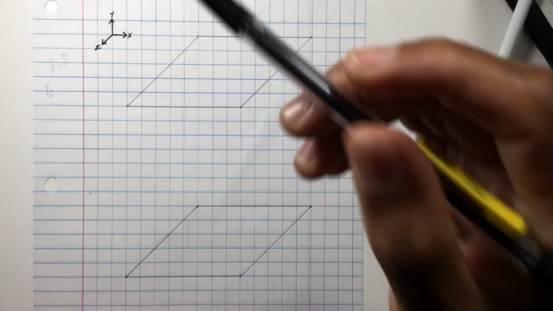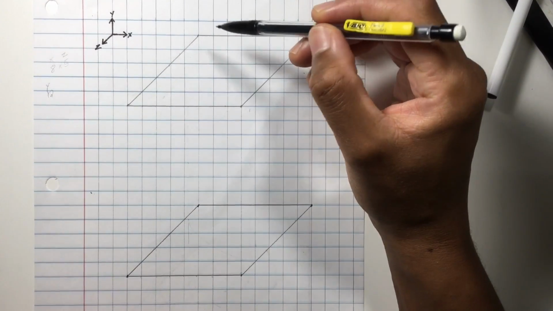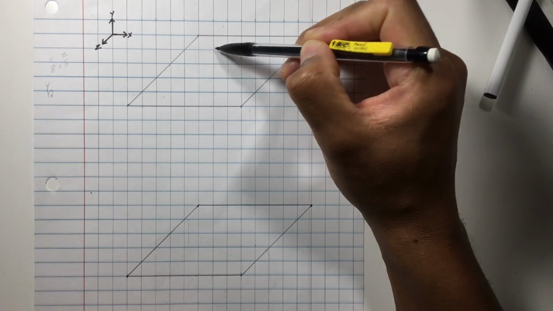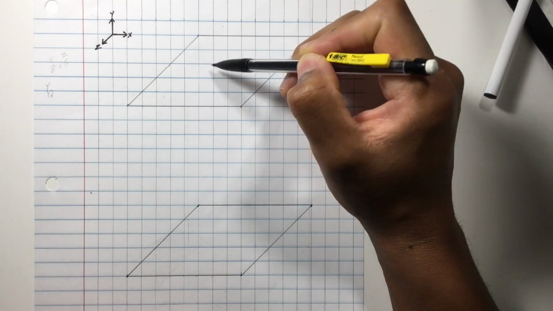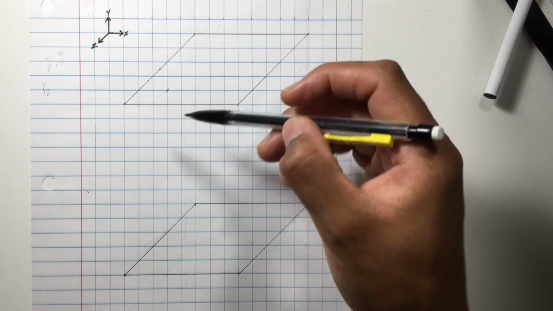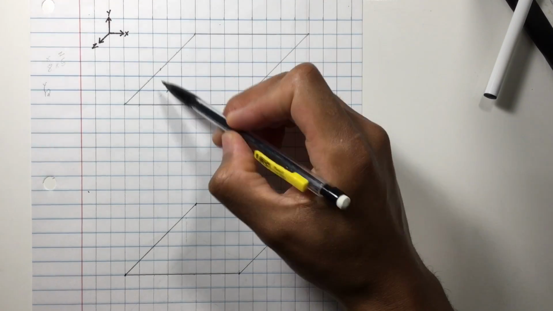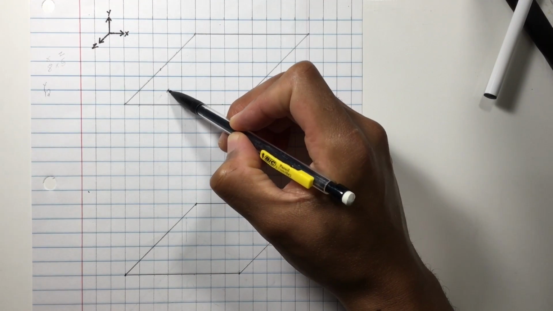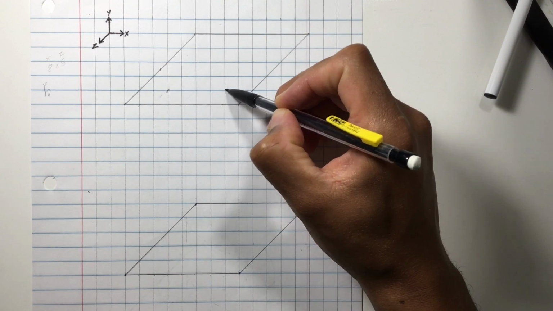Okay, now we want to draw a smaller XZ plane that's in the middle of the larger XZ plane. Okay, so we want our inside plane to be 2 boxes in from the edge in the X direction. So 1, 2.